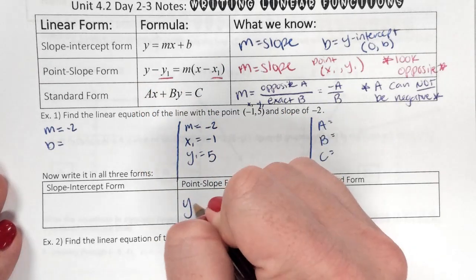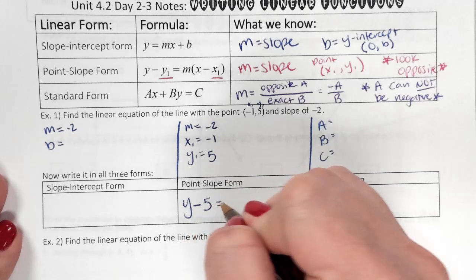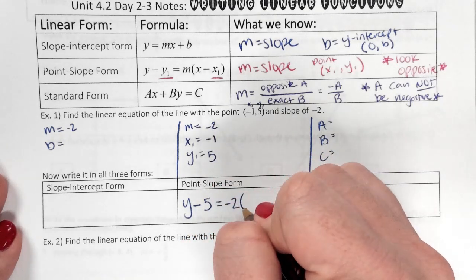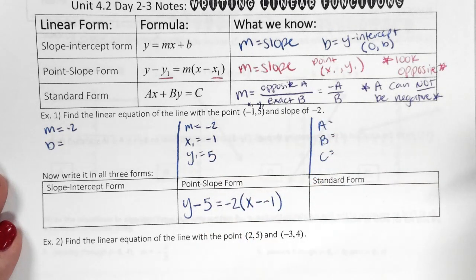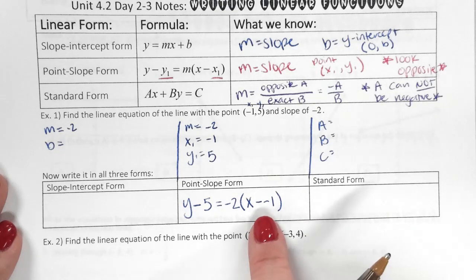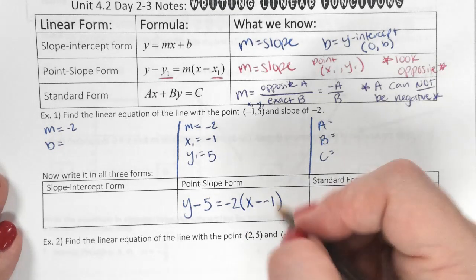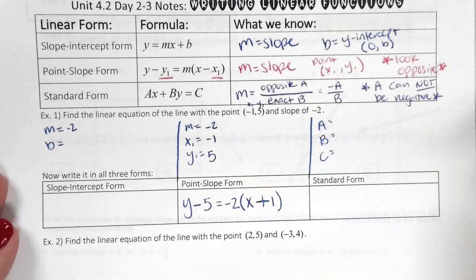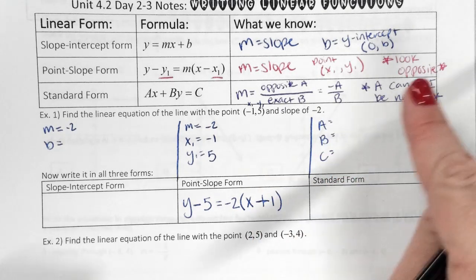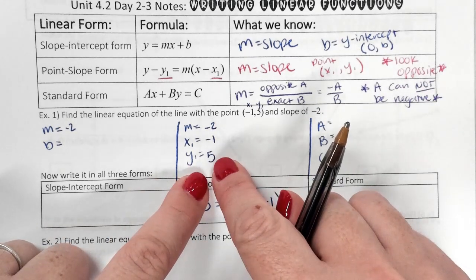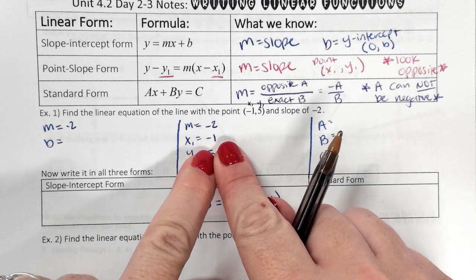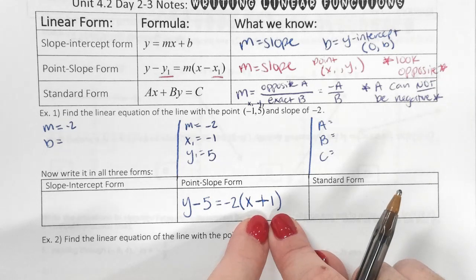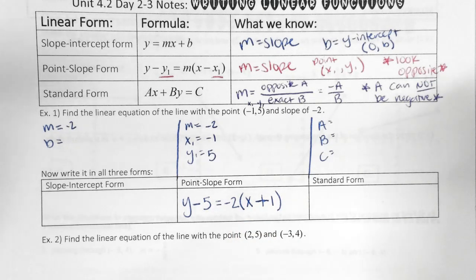So y minus y1, which is 5, equals slope, which is -2, parentheses x minus x1, which is -1. Well, what does this become right here? A positive, because two negatives makes a positive. Now, remember when I said looks opposite? Okay, well, what kind of 5 is my y1? Positive, but when we look in our formula, doesn't it look negative now? Okay, and my x1 was a negative 1, and what does it look like now? So that's what I mean when I say looks opposite. Because of those minus signs, it makes everything look opposite. Yes? Okay. So now we're good there.